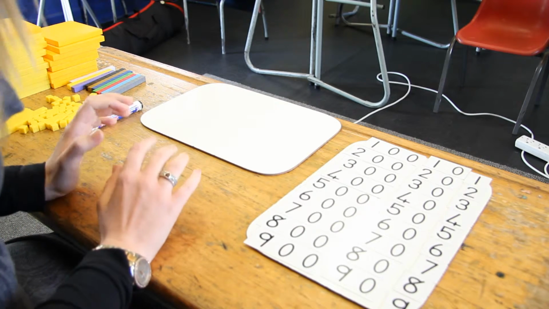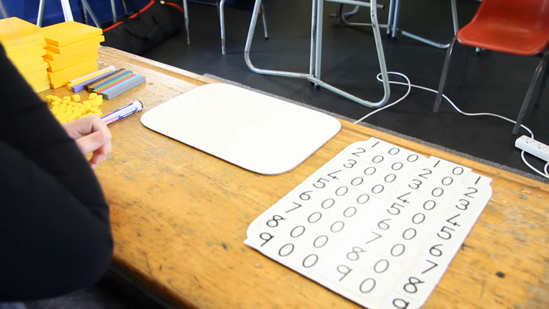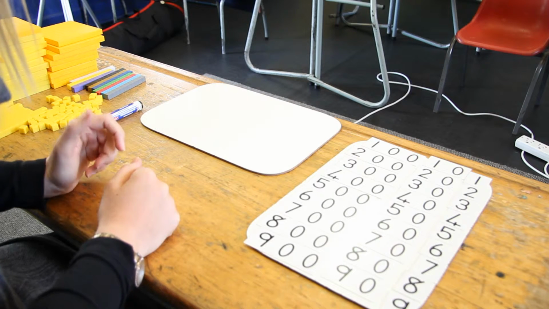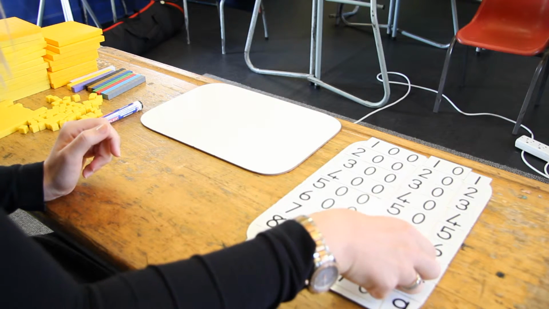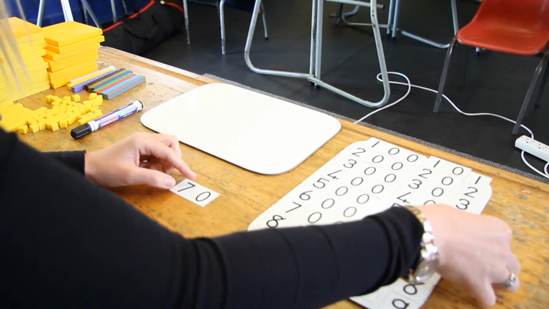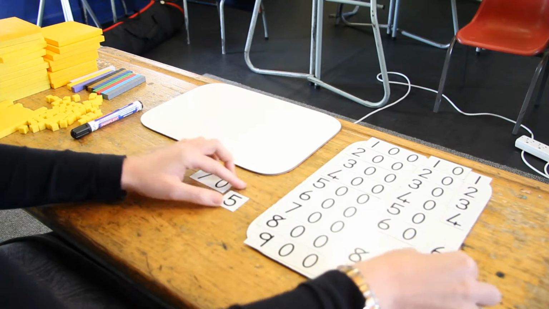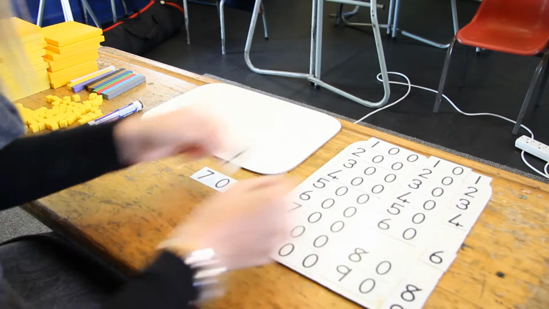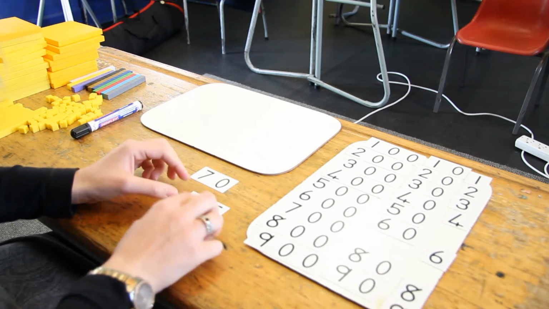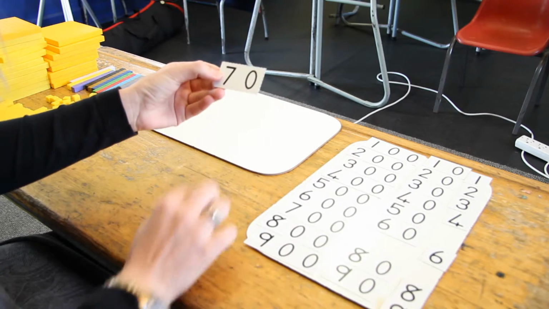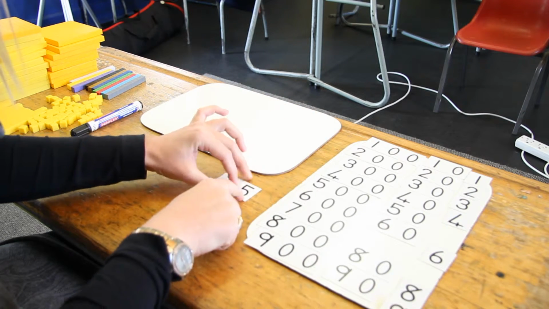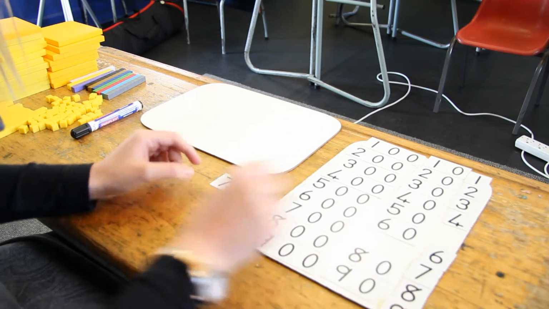So the first thing I'll do is I'll ask them to build a number. And I always start with 2 digits, as I said, and we make a 2-digit number. Let's make 75. So first of all, they would pick up their 70, and then they would pick up their 5. Or you might get a child that will pick up a 7 and a 5, and put them next to each other. And that's actually what you're trying to teach them not to do. You want them to realize that 70 looks like this, and when you want to make 75, you actually put the 5 over the 0 of the 70. So now they've made 75.